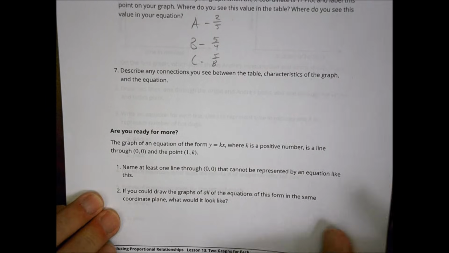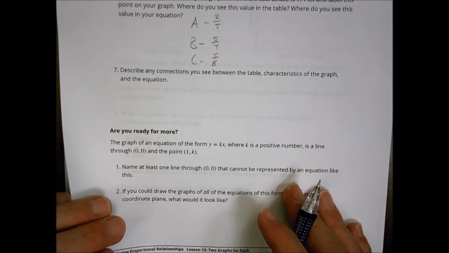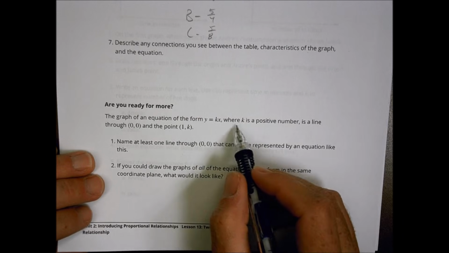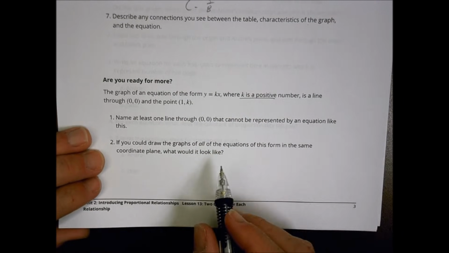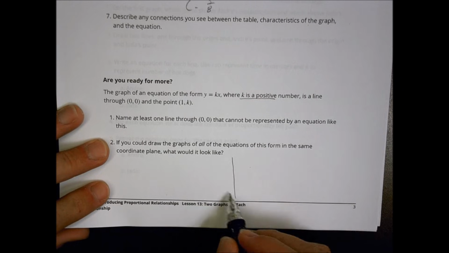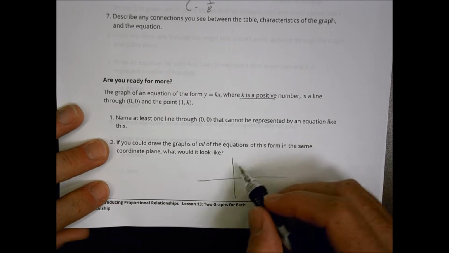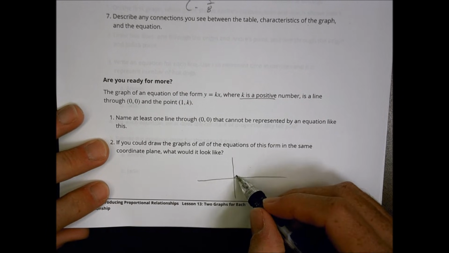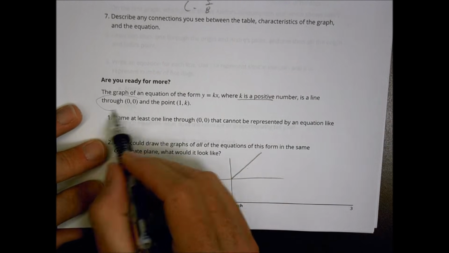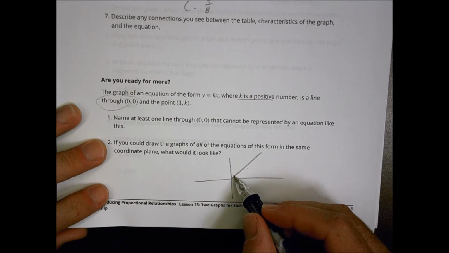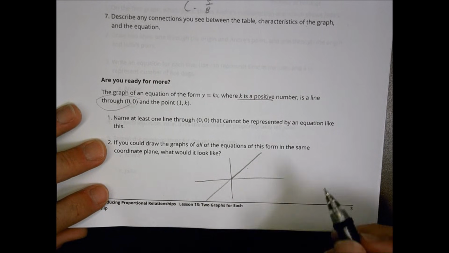Are you ready for more? The graph of an equation y equals kx, where k is a positive number, is a line through (0, 0) and (1, k). Okay, so we're saying, all right, I have a graph and it goes like this. We've been talking about it going this way so far. But it does say that it's through, because if this is a line, it's going to continue this way through the origin, right?